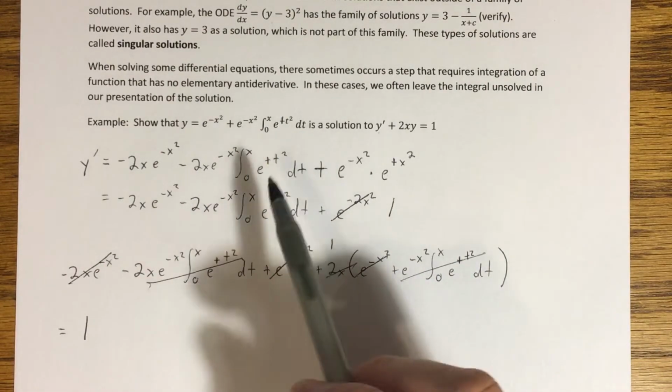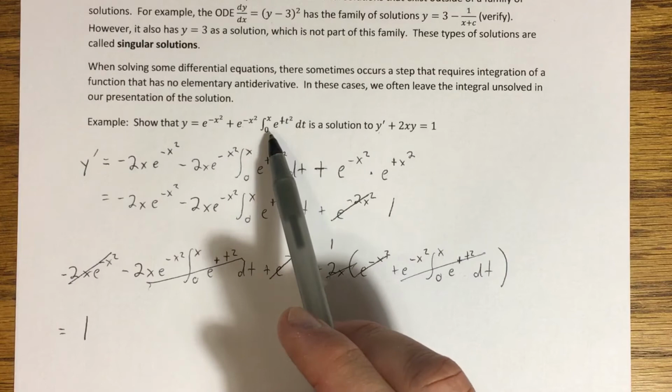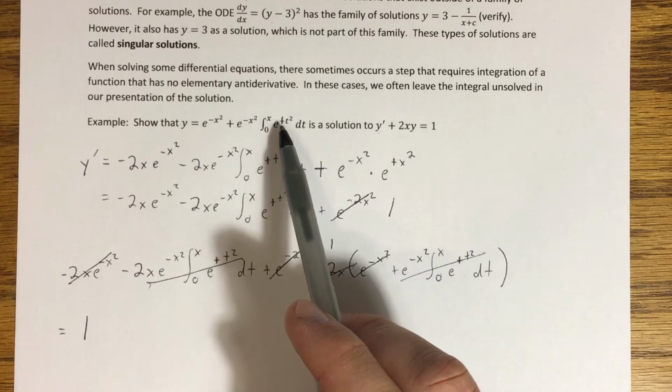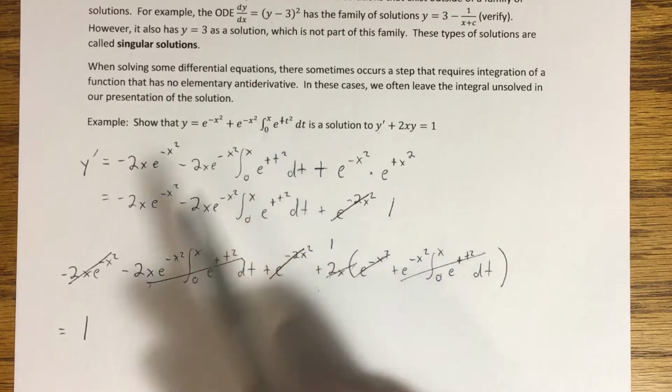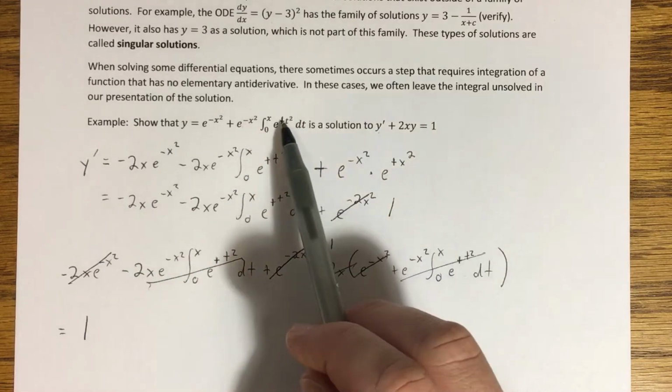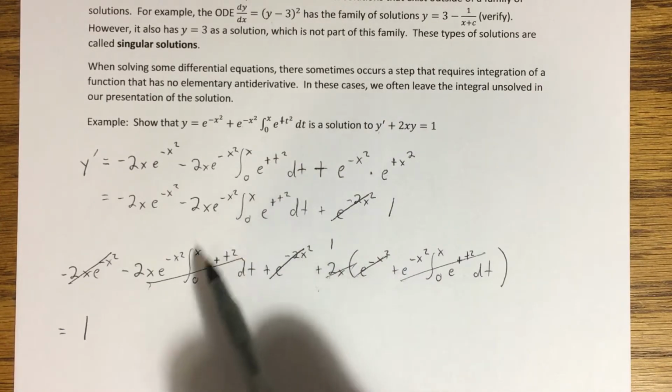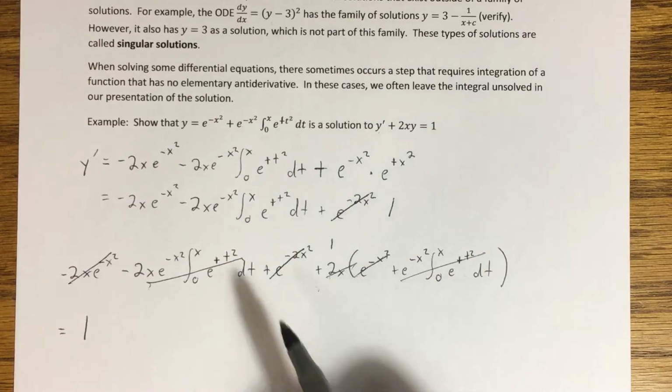And that's okay. So the problem was that my integral here in our solution was e to the negative t squared. It was supposed to be e to the positive t squared. That was the problem. So I very sloppily changed that minus into a plus, and I also did that everywhere where that integral showed up in my work down here.